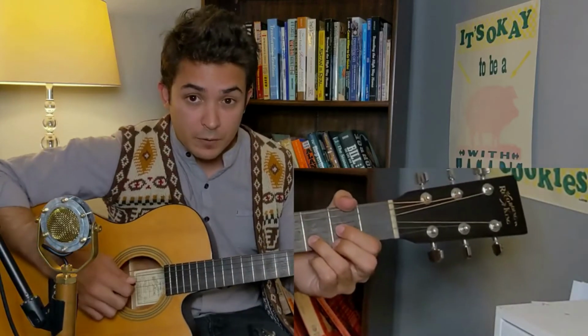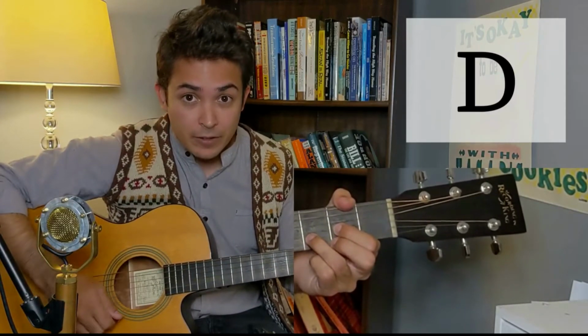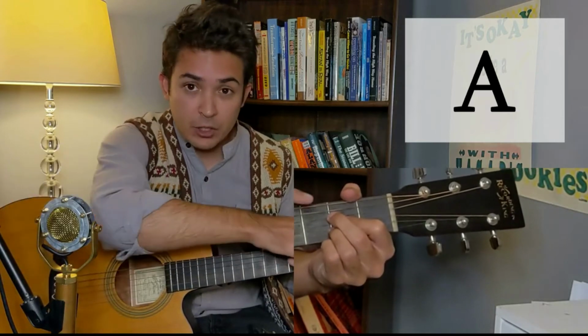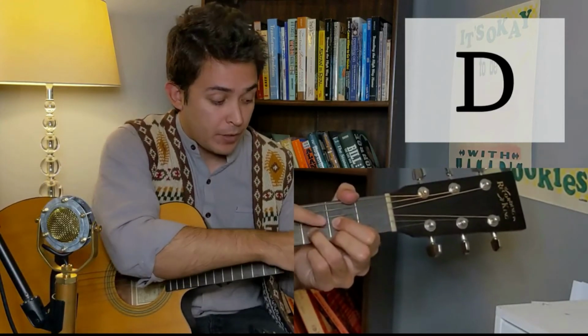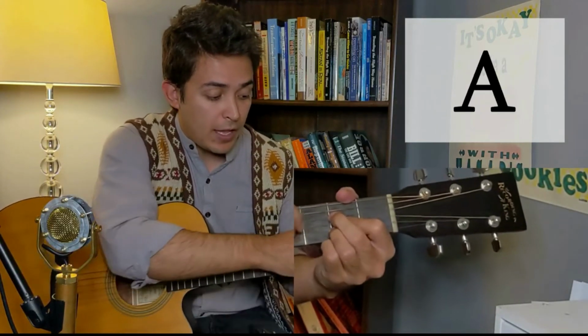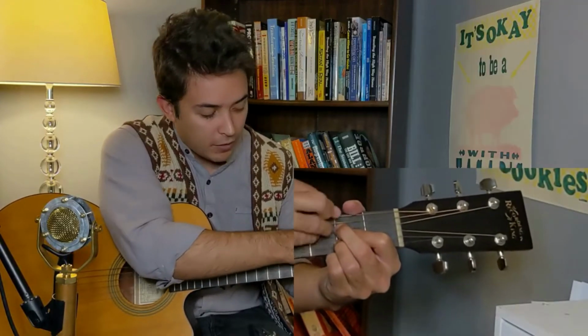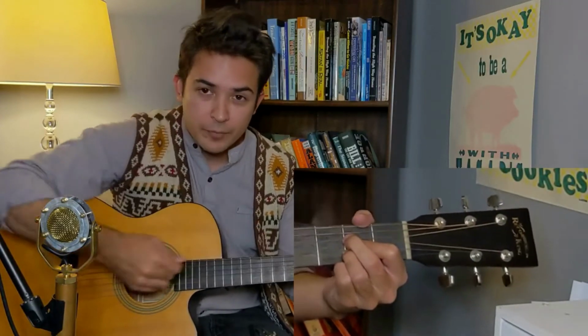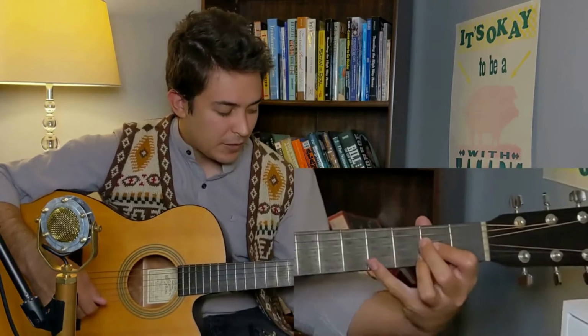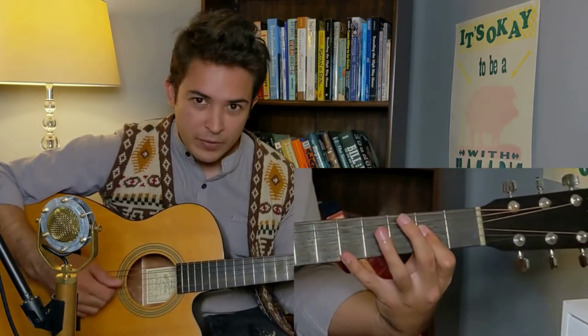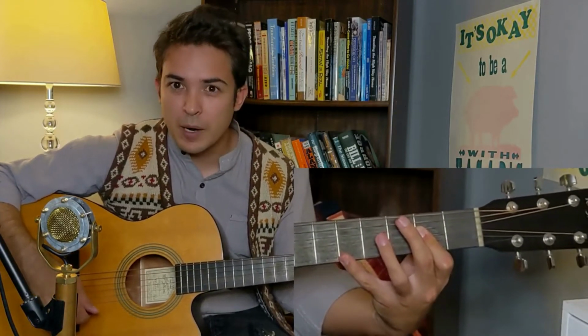I want you to notice the difference between this is D and this is A. The difference in the shape of my left hand. D, these clusters, and A. They're a little closer together. A. Sometimes you'll see guitar players do this weird A. If they're doing something weird like this, it's probably A.